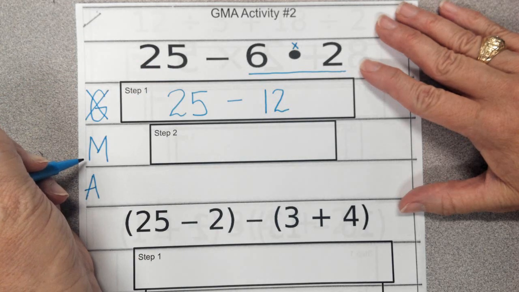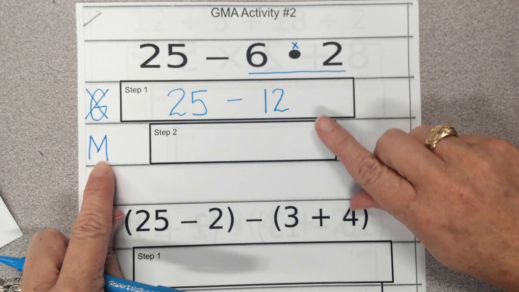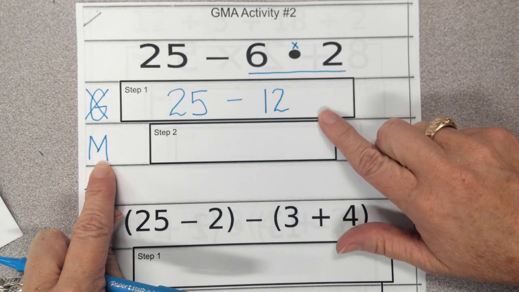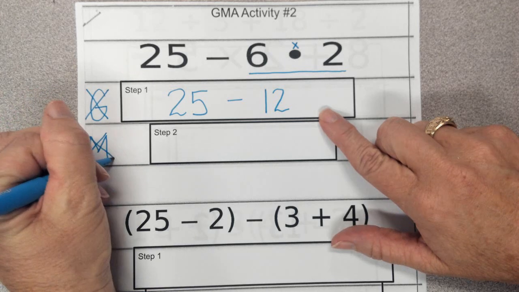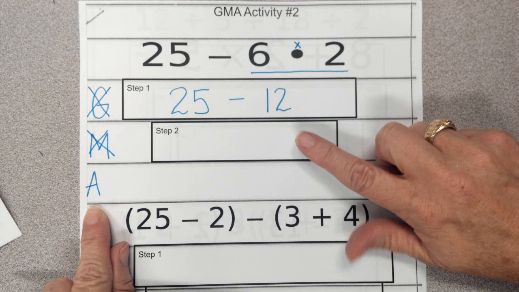So when I go back to my list of what I need to do next, I'm looking for multiplicative actions. I don't have any, so I can go ahead and cross that off. And the last piece would be any additive actions.